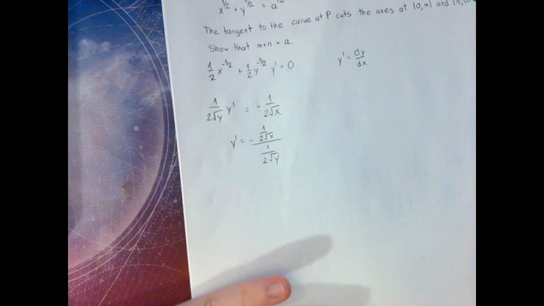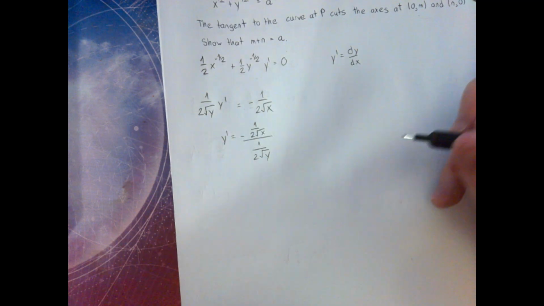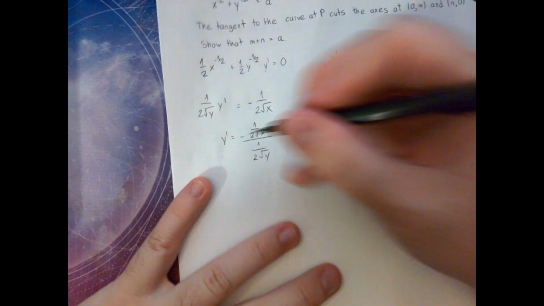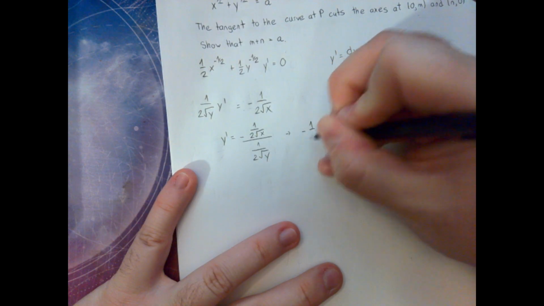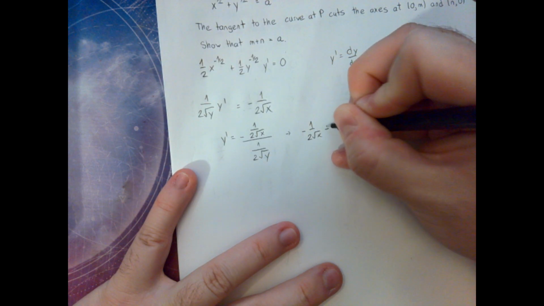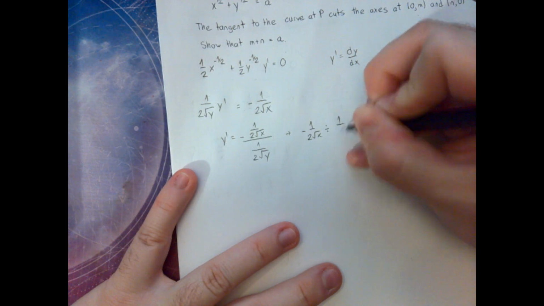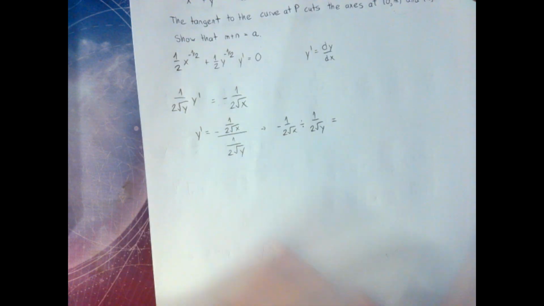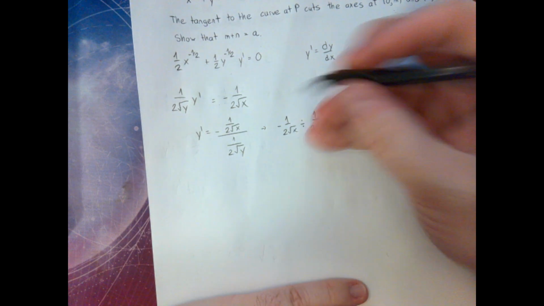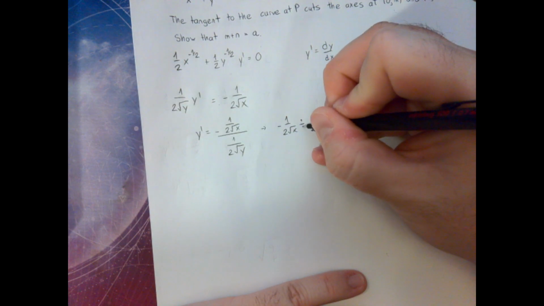And now, of course, I want to simplify as much as I can because I don't want to end up with a fraction over a fraction. So just recall, I have minus 1 over 2 root x divided by 1 over 2 root y. When I turn this division sign into a multiplication sign, I have to take the reciprocal.